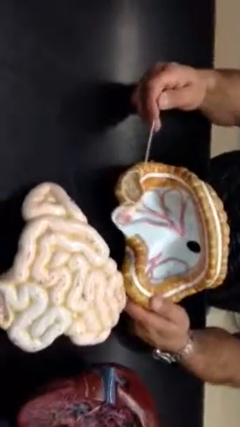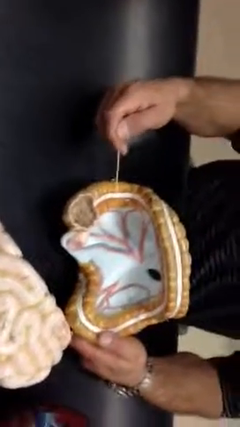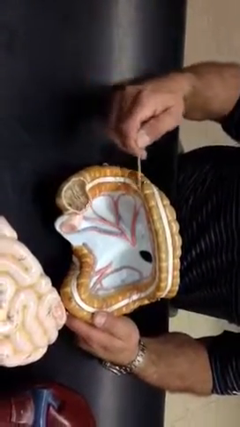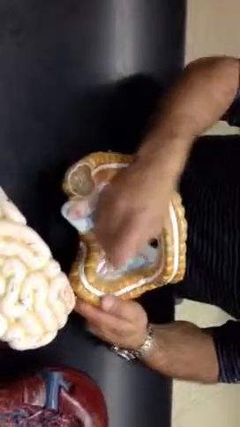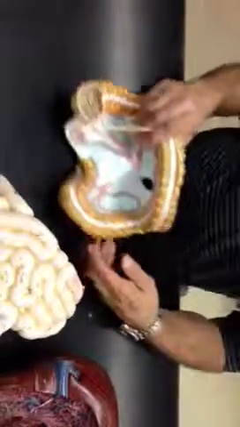You have the haustra, these pouches, and the taenia coli, this band of muscle here and over here. And that should be it.